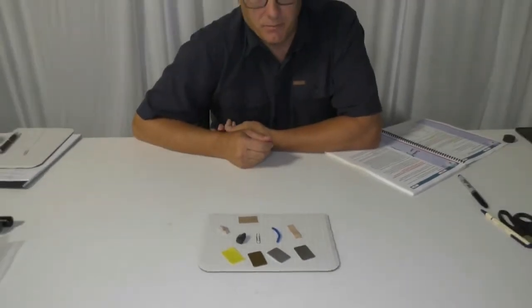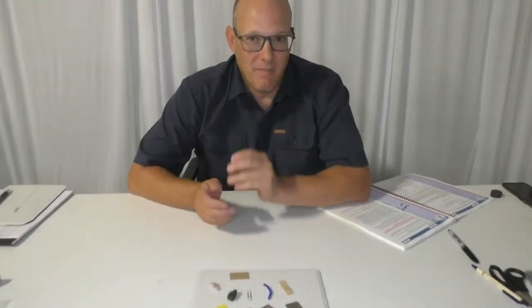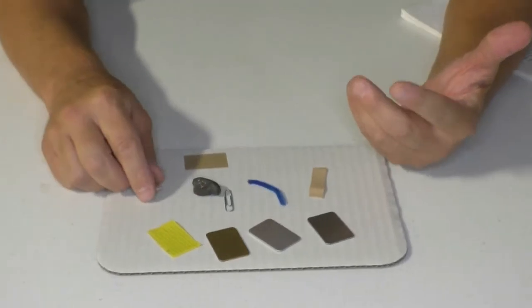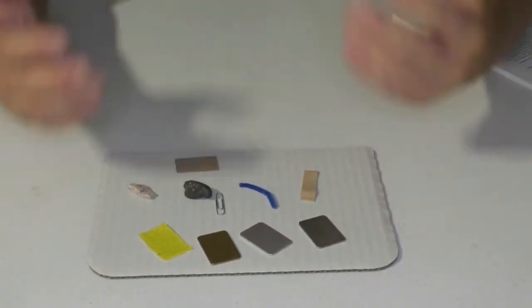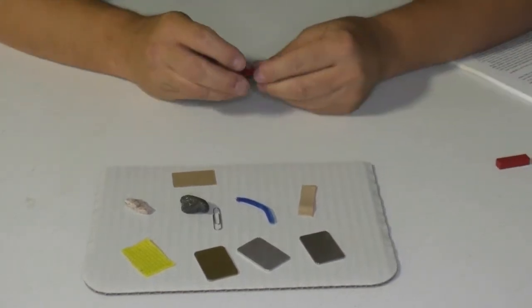Teacher tip here, important teacher tip: before you hand out the magnetic test item bags, make sure you collect the magnets. Have students work in pairs, look at the items, pick them up, hold them, and make a prediction whether they think each one is magnetic or not. Once they've made all their predictions, go ahead and hand out the magnets and have them test them all.